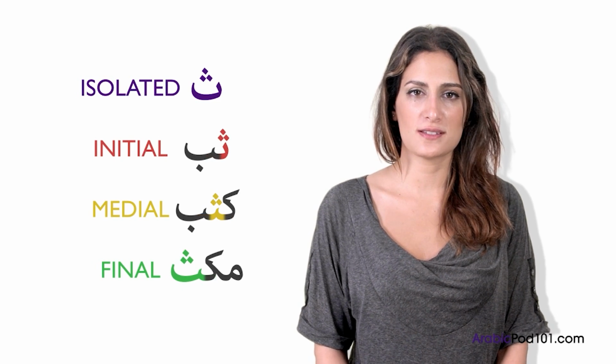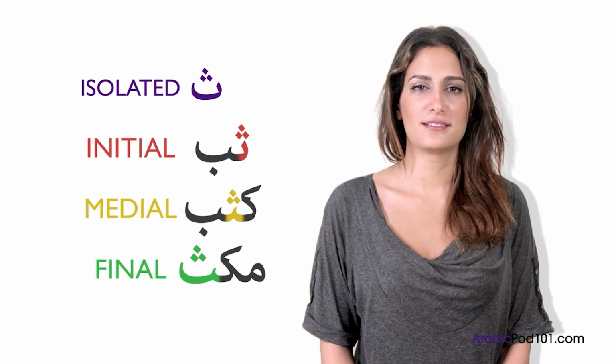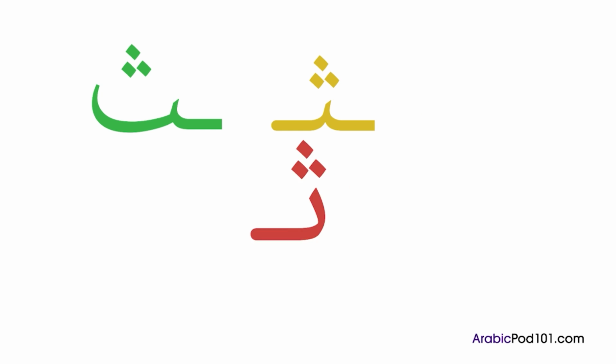You're almost there. Here are the remaining variations of this letter: initial, medial, and final. Once you practice writing these a few times, they won't seem so difficult. Tha.